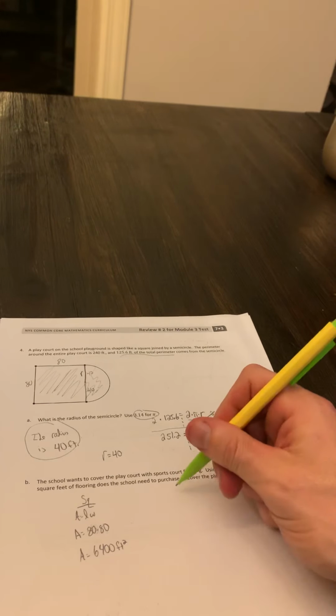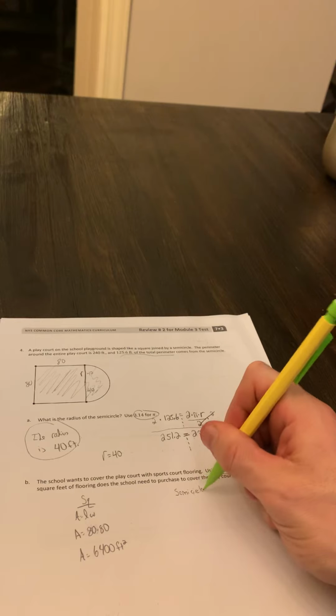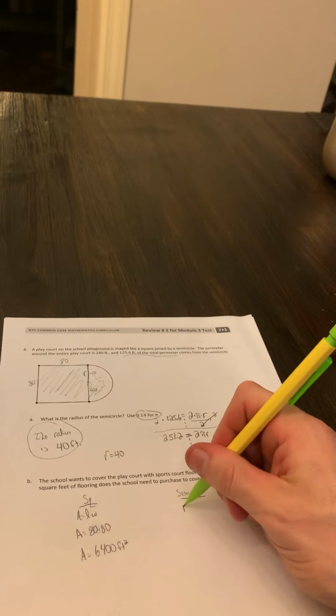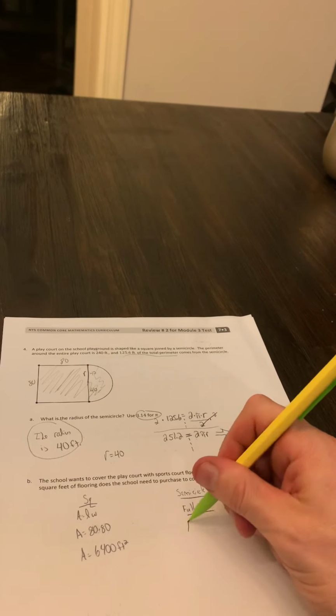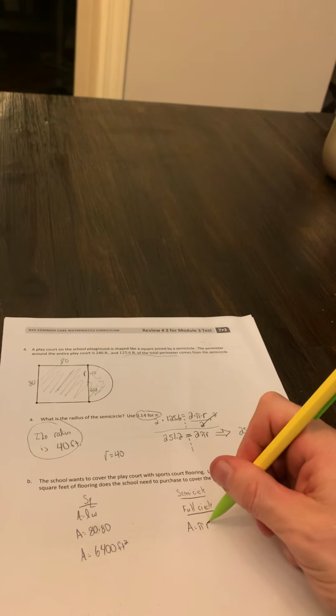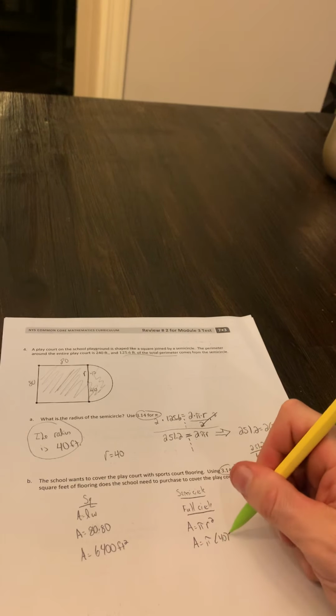So there's my square, and now I need my semicircle. Remember, it's a semicircle, so I'm going to start with the full circle. So to do the full circle, A equals pi r squared. A equals pi times 40 squared.